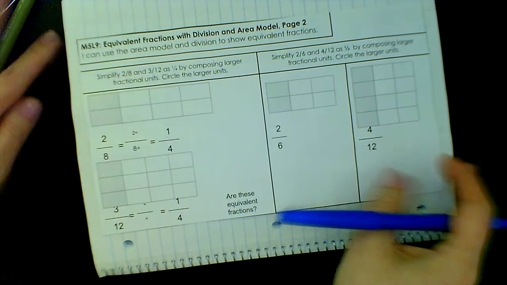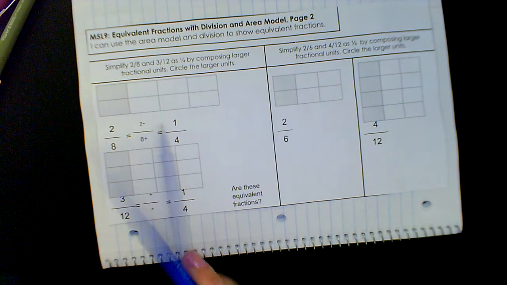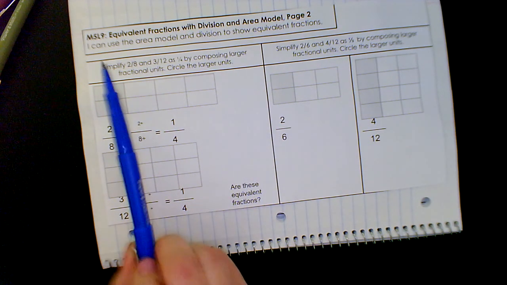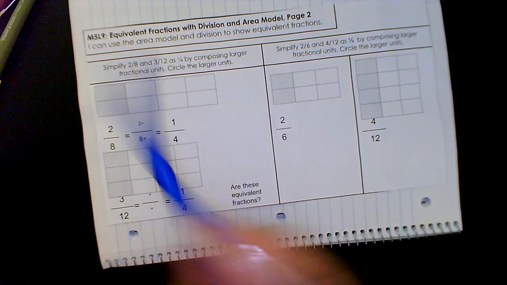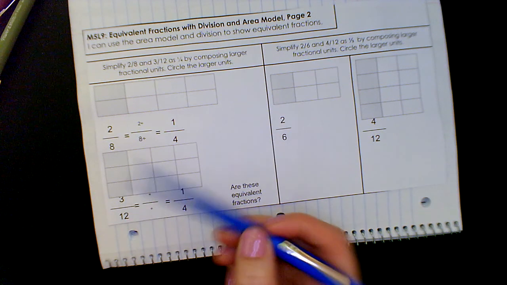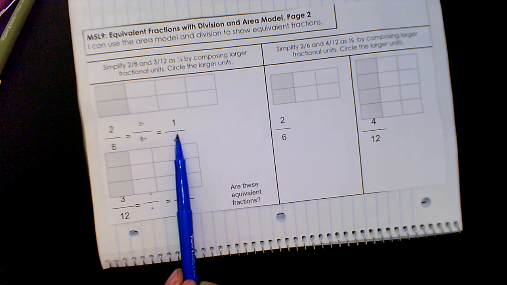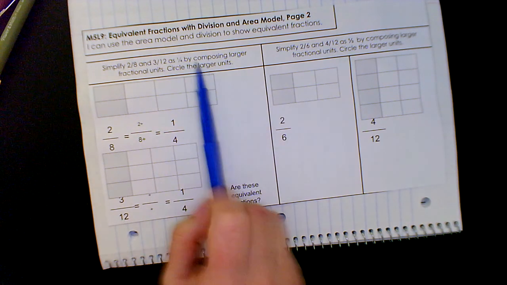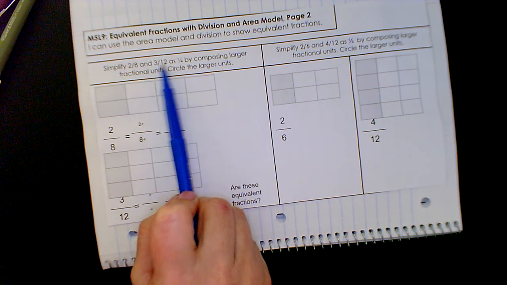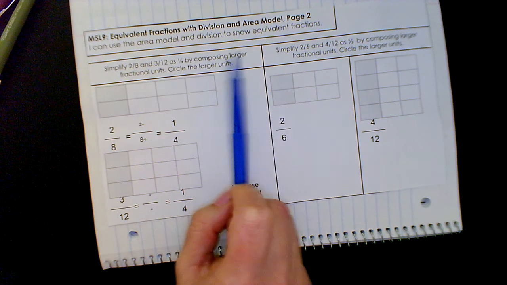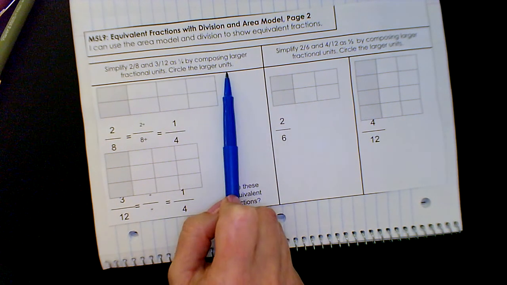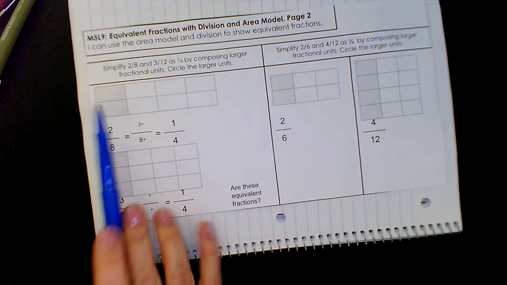Okay, let's go ahead and turn to page 2 in our book. We're going to keep using our area models and division. So here's the direction. It says simplify 2/8 and 3/12 as 1/4 by composing larger fractional units. So I'm going to make the 2/8 into 1/4 and the 3/12 into 1/4. Circle the larger units. Okay, so let's look at this first one.